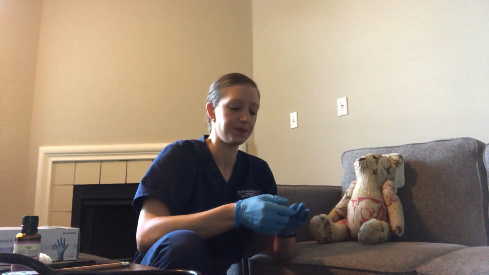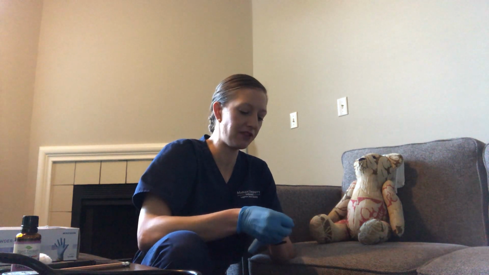And for capillary refill, I'm going to take his finger and press down on his nail bed, and it should blanch upon pressing down, but as soon as I release, it should return to its normal pink color within 1 or 2 seconds. So that's capillary refill. Next, we're going to move on to respiratory.